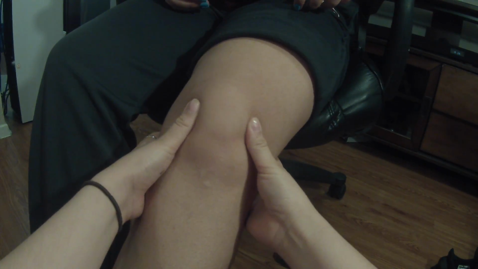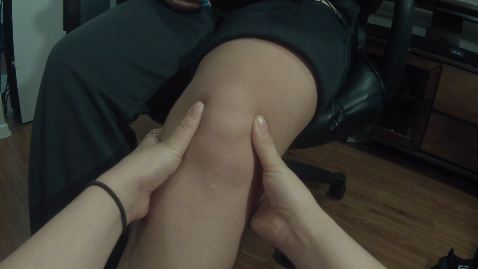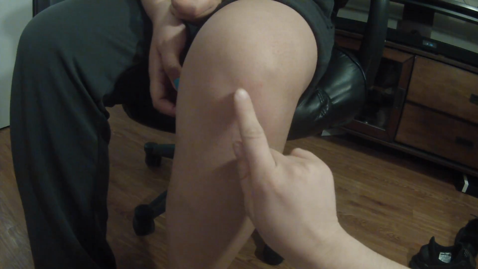The trochlear groove is the track that the patella glides on. To palpate, the patella will have to be moved laterally or medially. The patella, also known as the kneecap, is the large sesamoid bone that glides over the knee joint.